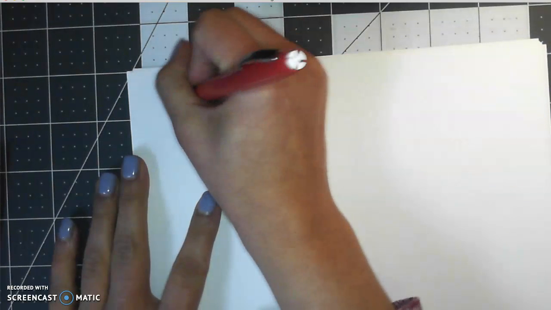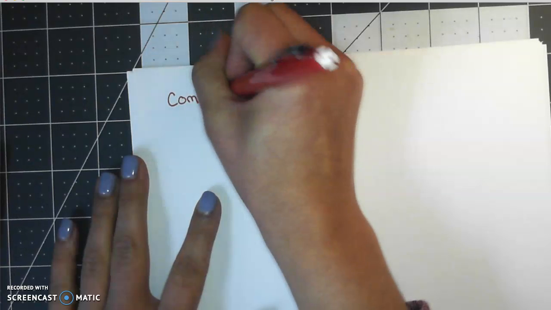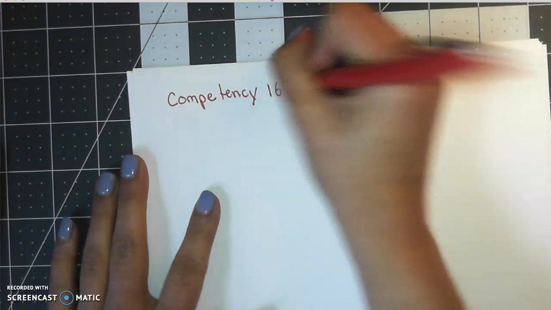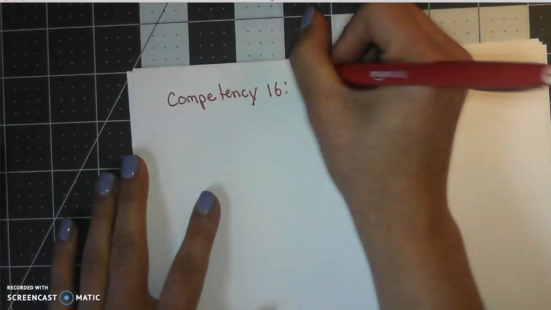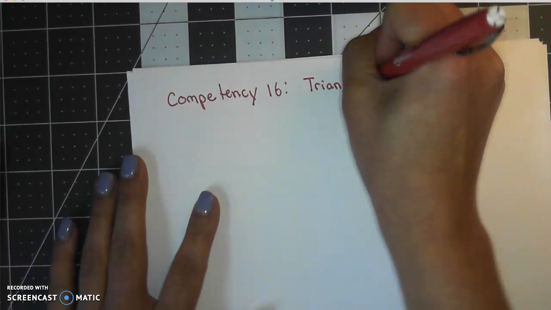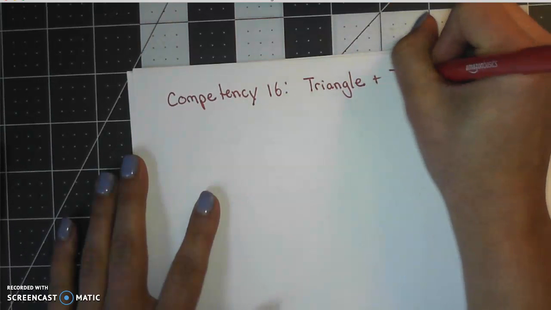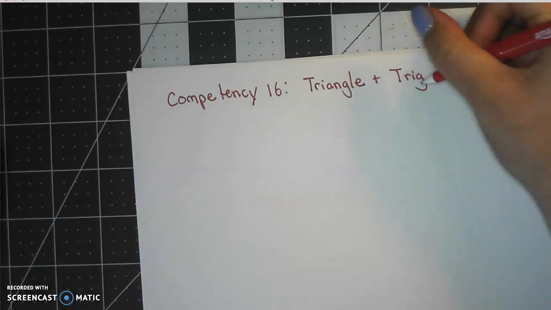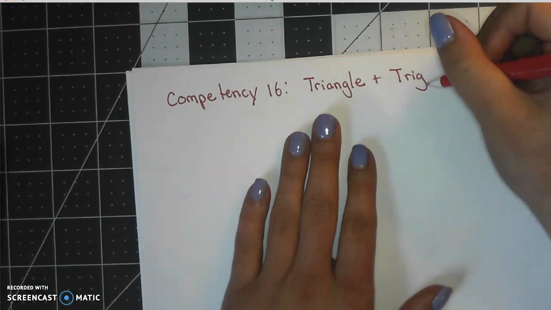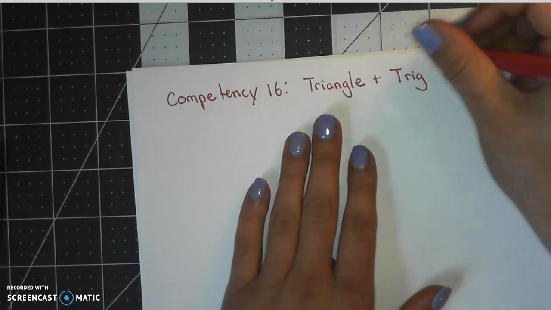So I'm going to write the notes on this piece of paper. If you want to copy the notes as I'm writing them, please do it. I am also going to upload these notes into our Google Classroom, so you will be able to access these notes in the Google Classroom, just so you know that.